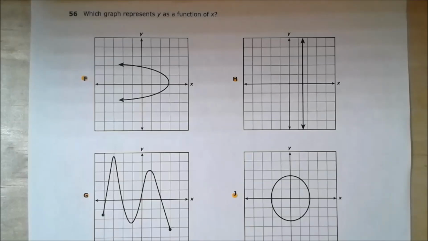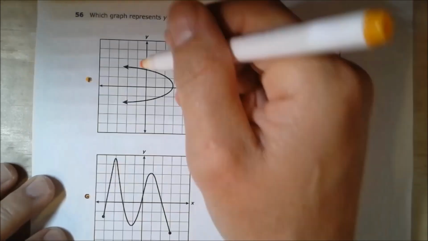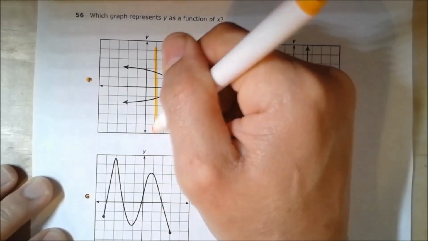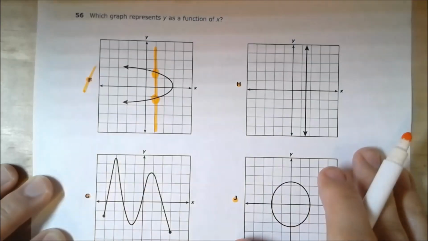Alright, number 56 says, which graph represents y as a function of x? So we are looking for our problem that is a function. Which graph represents something that is a function? Well, the easy thing to do is let's do our vertical line test, and anything that fails it, we can rule out as a possibility. If I do a vertical line through this one, notice it's going to hit twice. 1, 2. So it can't be F.